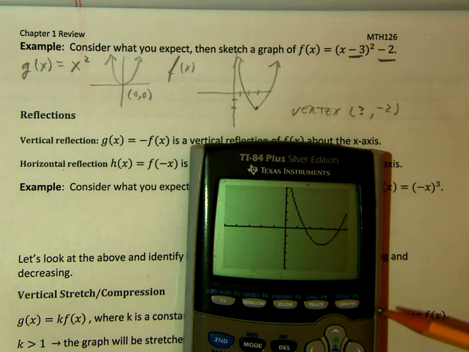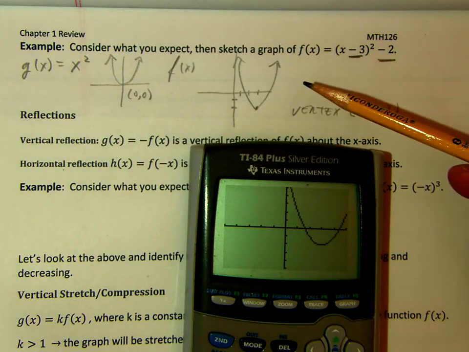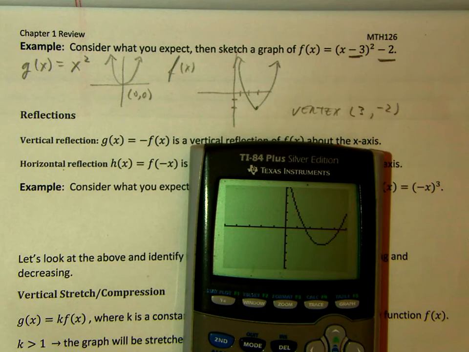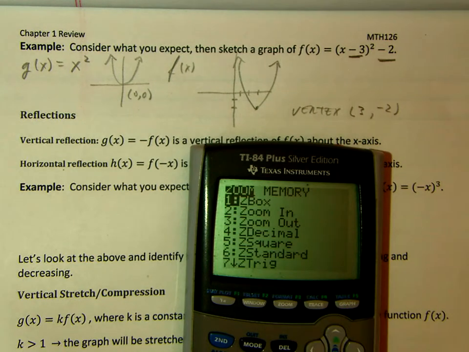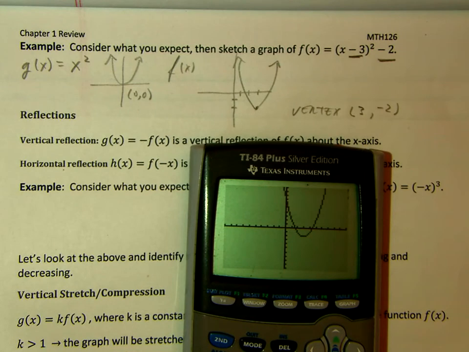And it looks darn close to my graph here. And if I blow it up a little bit, like say look at zoom standard, it looks even more like what I just drew.